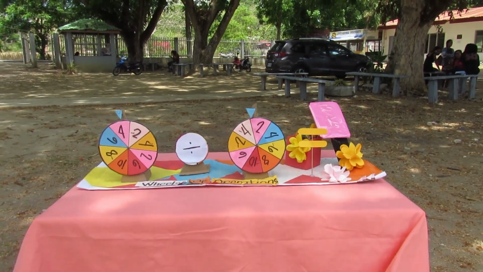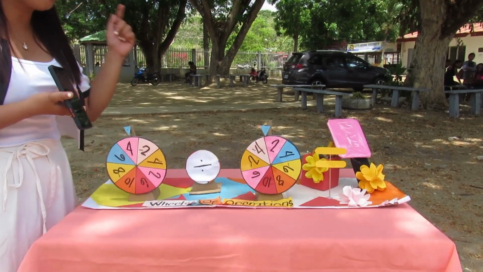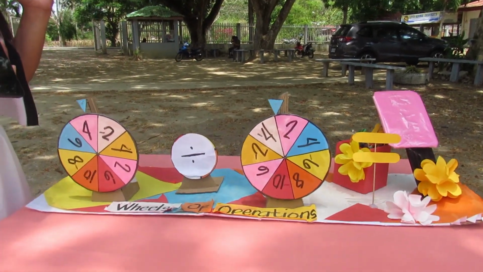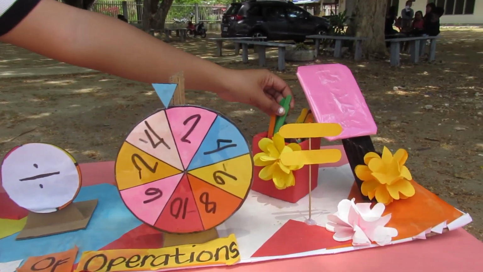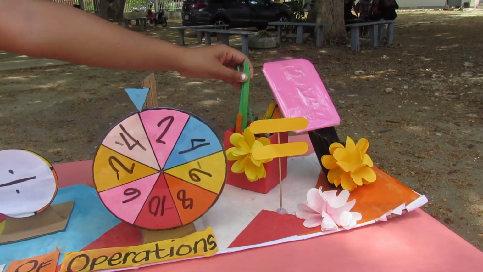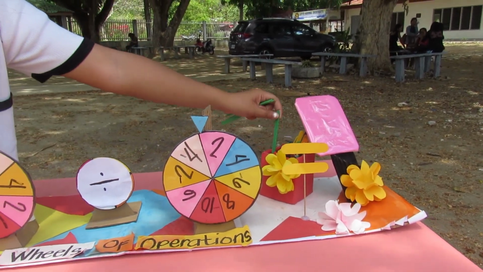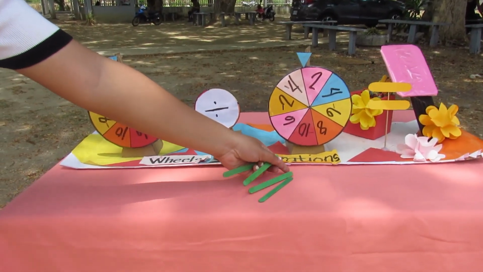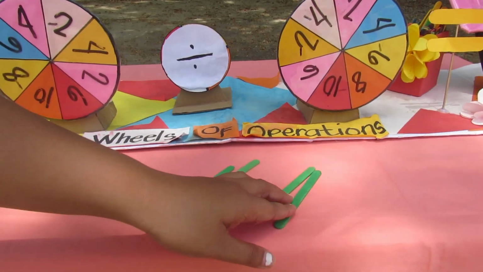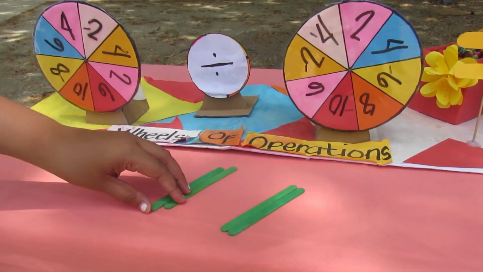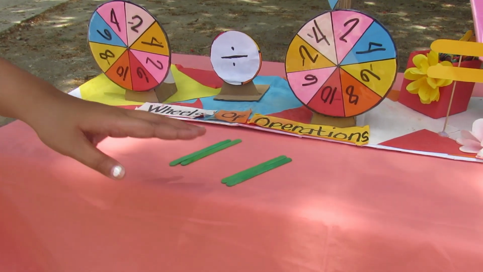Then, we are going to use the popsicle sticks to show the process of division. 4 divided by negative 2. Now the answer is 2.